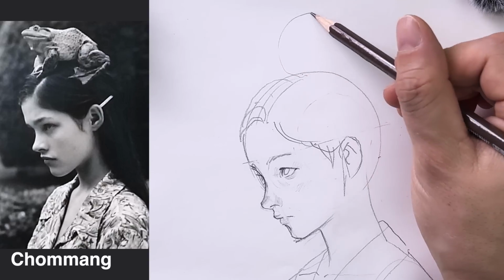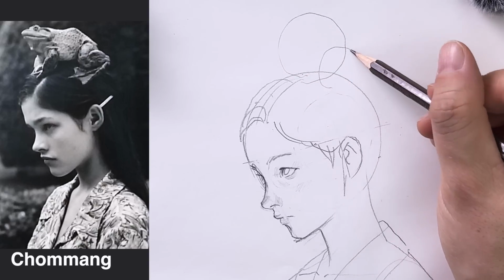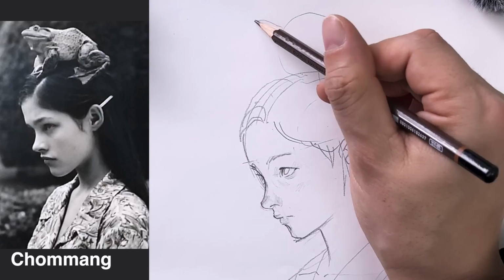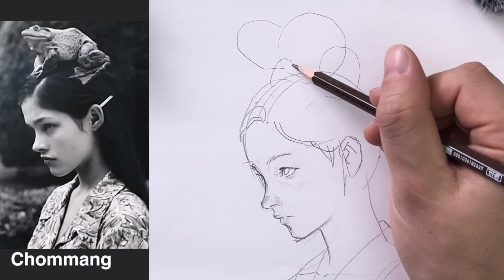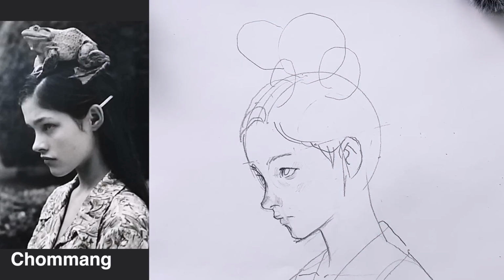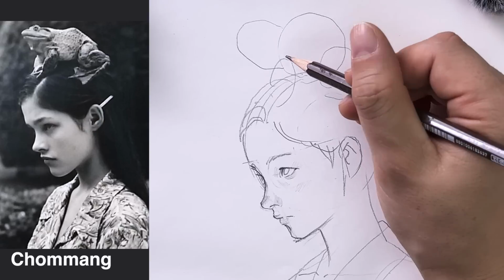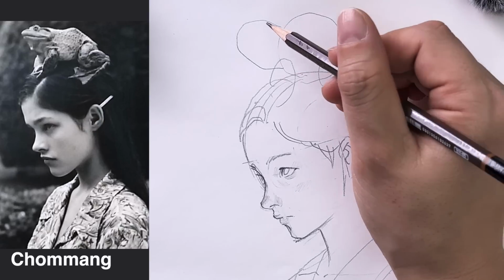Now, let's draw a large frog. For the frog, start with the proportion by sketching a circle. Using the same method I always use for faces will help you think more three-dimensionally when drawing other objects.